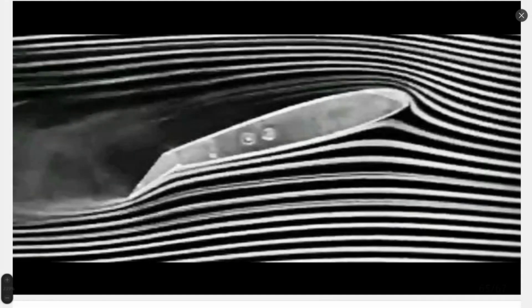You can see here streamlines visualized by smoke. These are smoke lines, smoke flows from small pipes probably. And behind the airfoil, you can observe the flow separation region and turbulence. Very nice videos. I recommend you make a simple search and watch such videos.